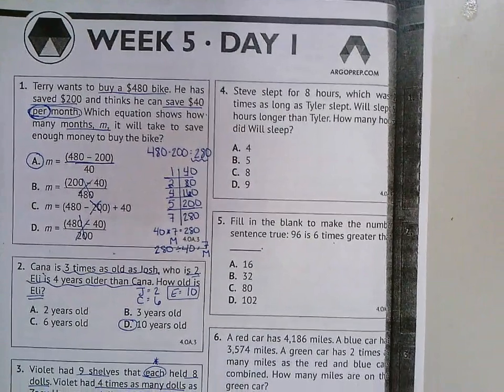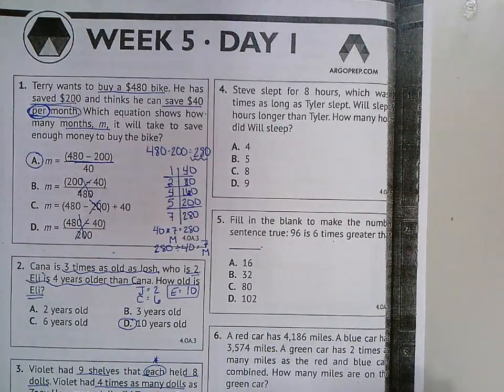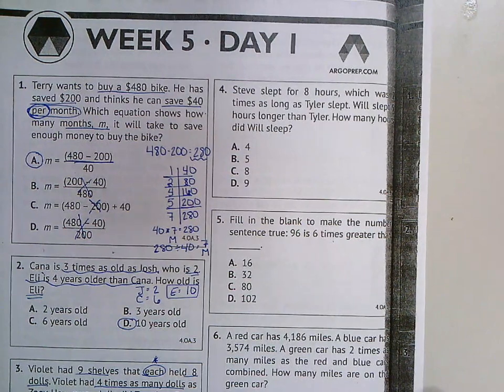Okay. Number 4. Steve slept for 8 hours, which was 2 times as long as Tyler slept. Will slept 5 hours longer than Tyler. How many hours did Will sleep?